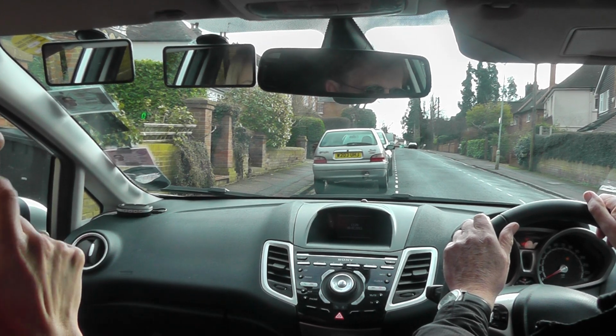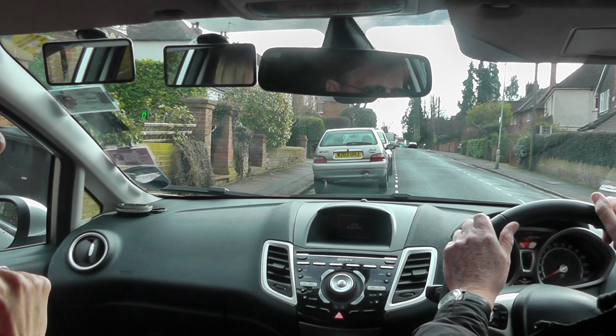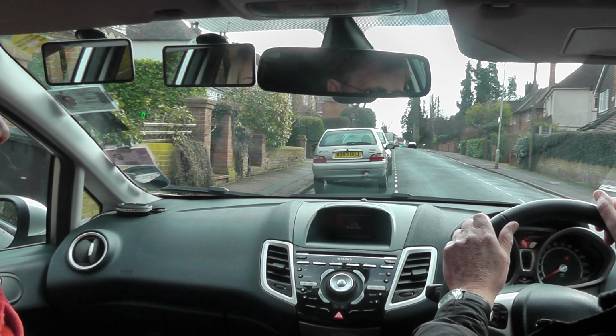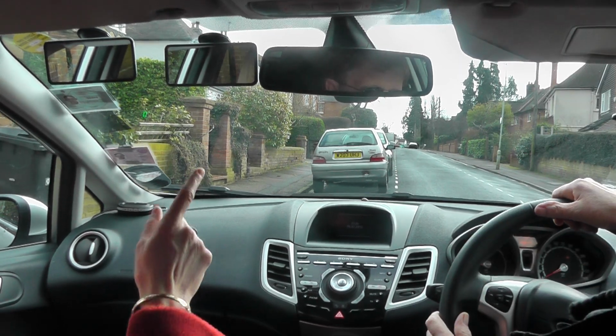Anybody overtaking me? Yeah. And if anybody was overtaking you, what would you do? Oh, I'd have to let them go, wouldn't I? Exactly. Yeah. Why is that? Because they were there first. Exactly. Okay, so if you check your mirrors and we'll carry on.